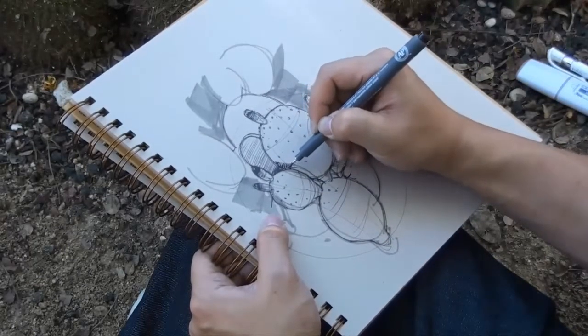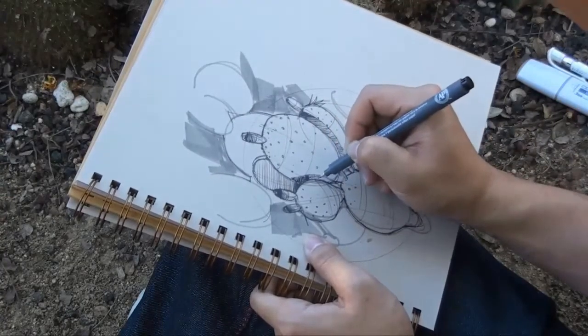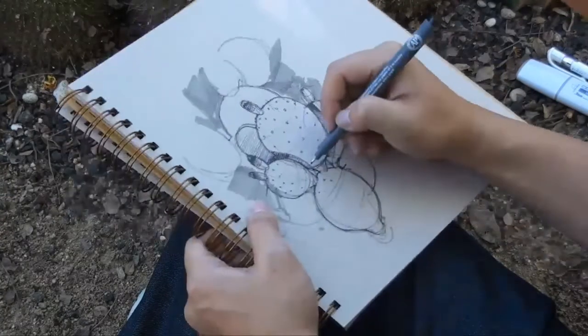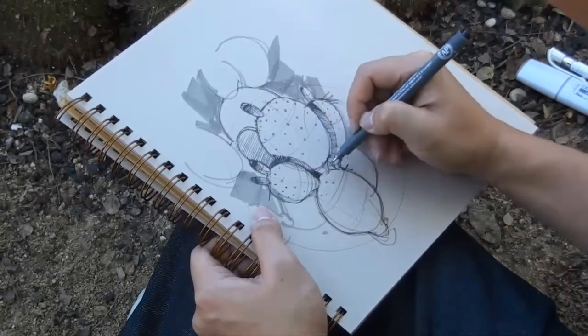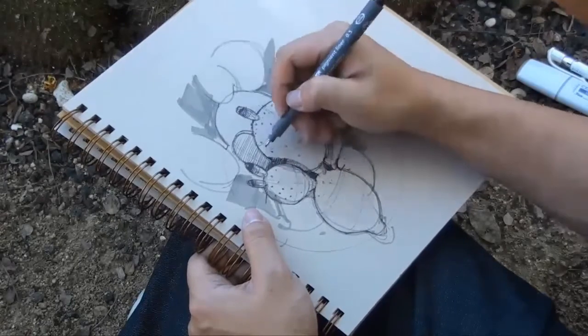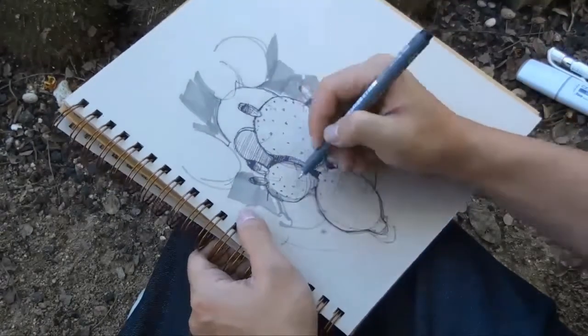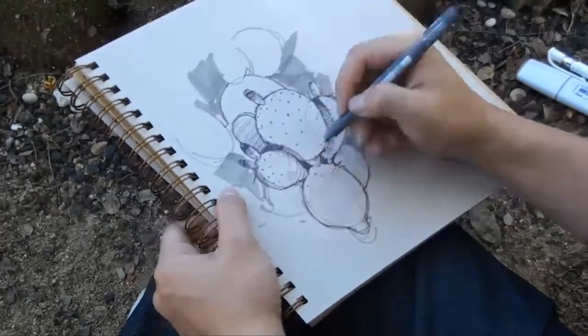And texturing too. I'm gonna drop these back. Don't be afraid to go dark. A lot of people tend to be really light with their shading or with their ink work because, again, you are afraid to mess up. Go dark, real heavy.